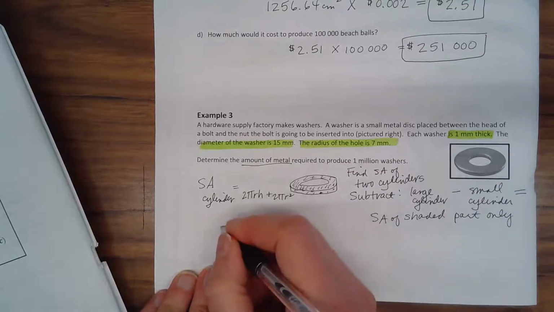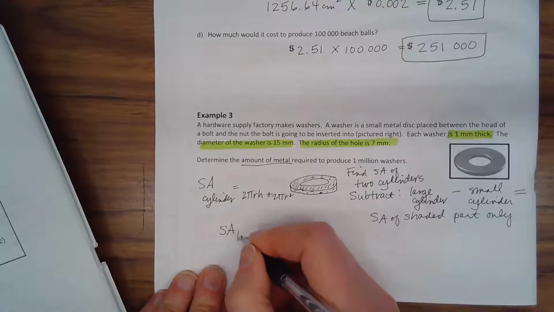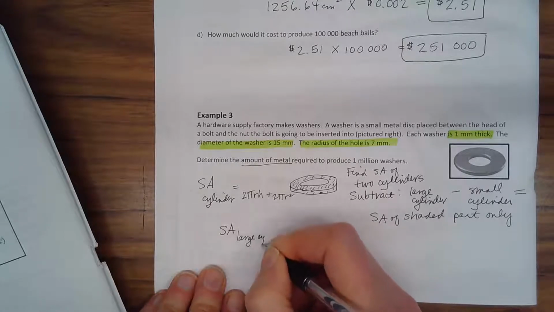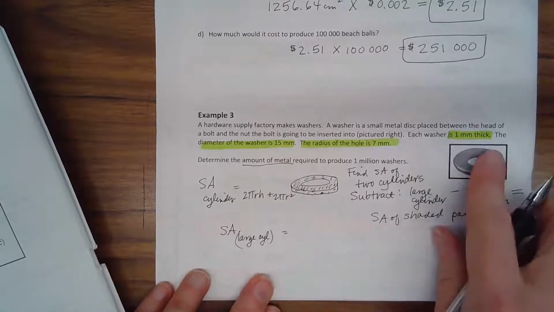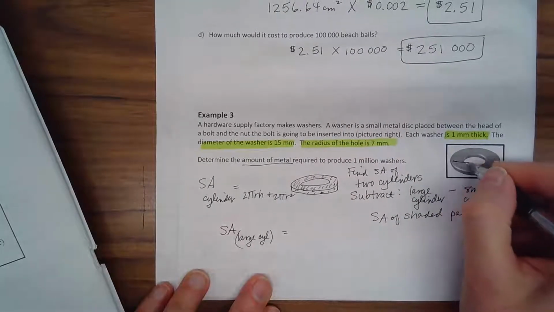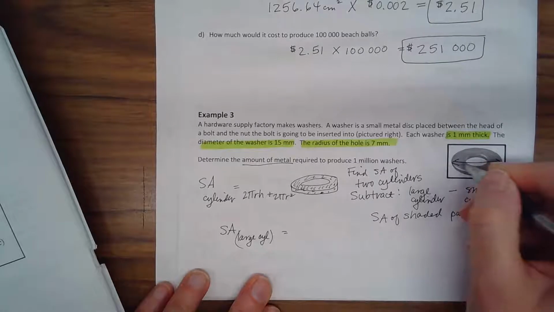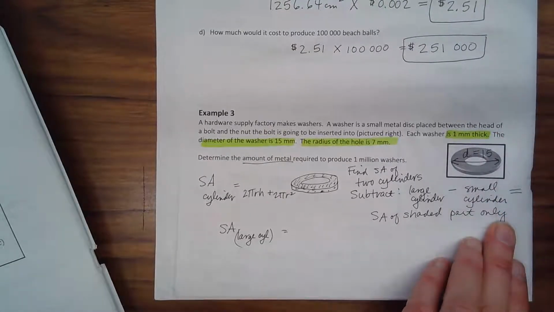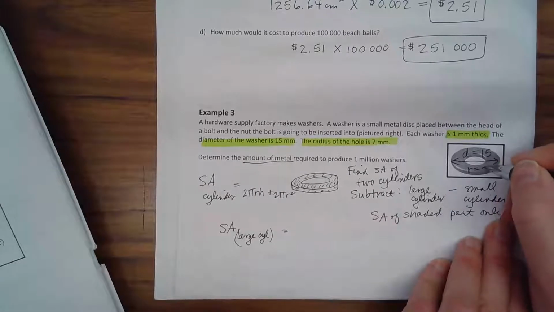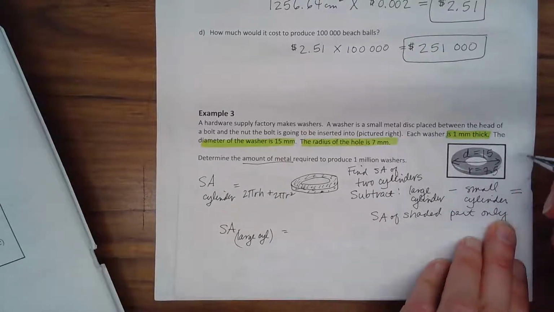The surface area of the large cylinder equals... the whole diameter all the way across this is 15, so the radius will be 7.5, half of 15.